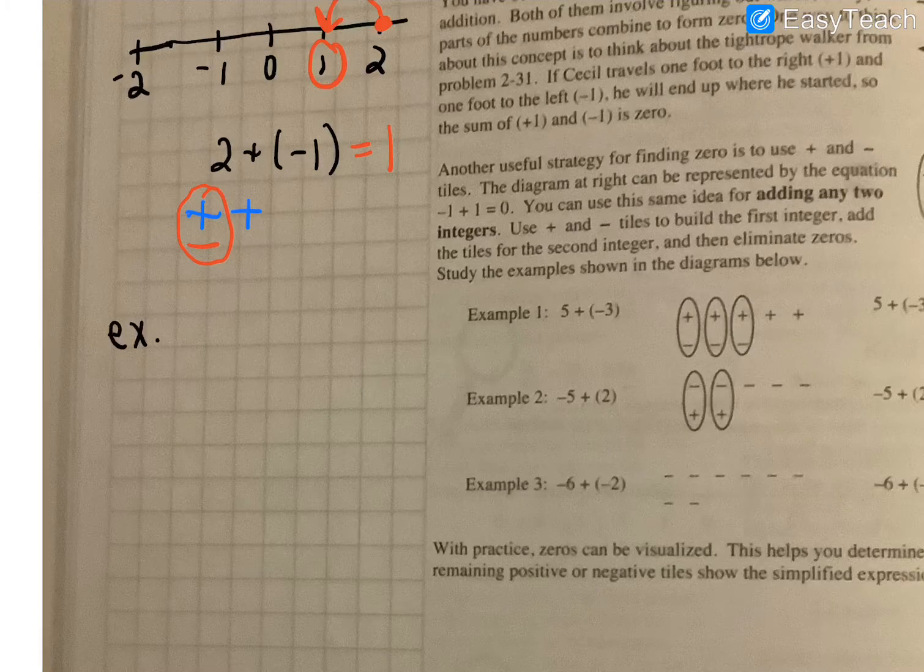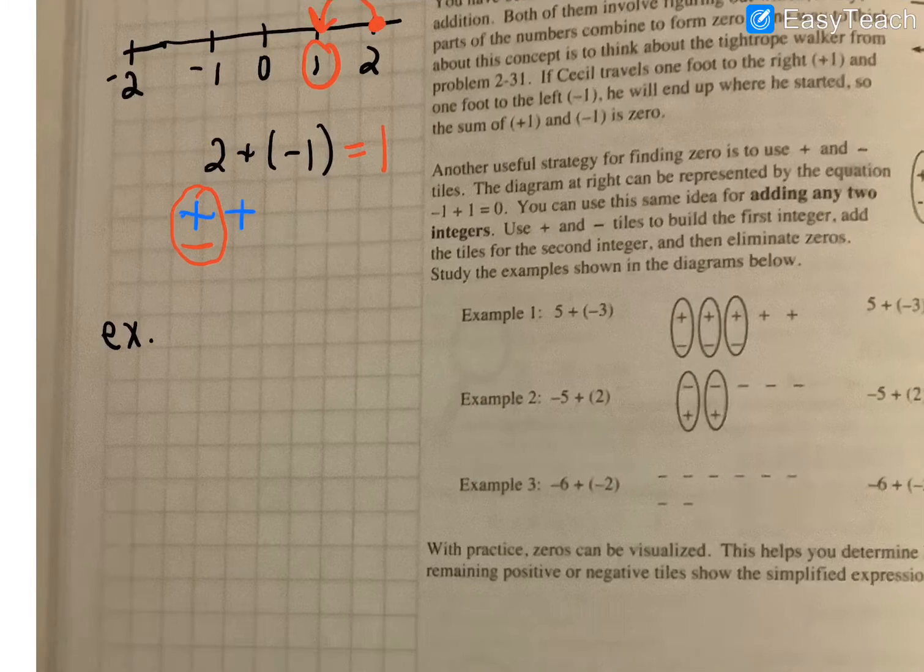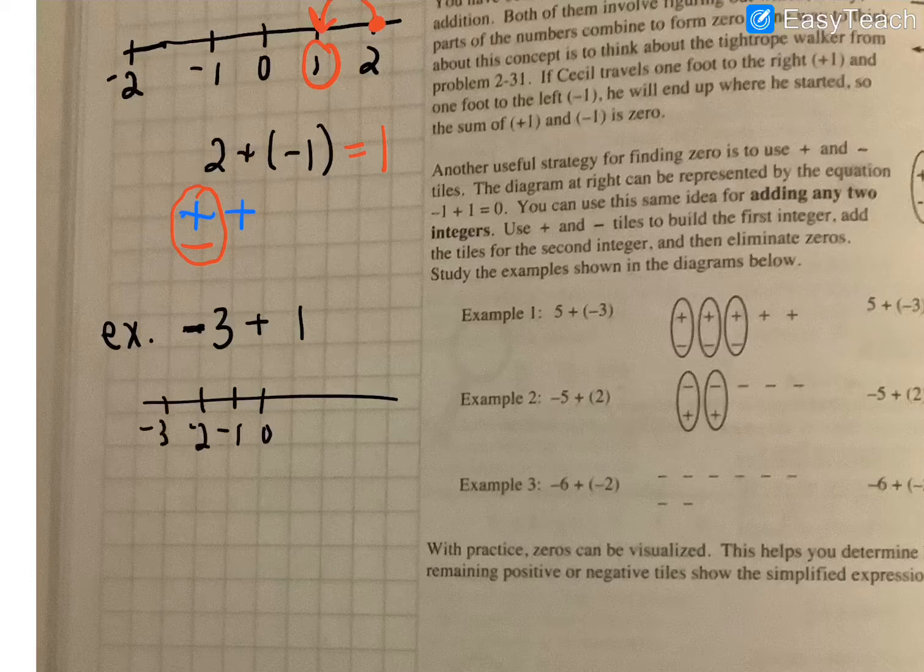Let's do, what was this one? Let's do negative 3 plus 1. Sorry. All right, so I'm going to do a number line again. I know that Cecil starts at negative 3 because that's my first number. Okay, so this is 0, 1, 2, 3.